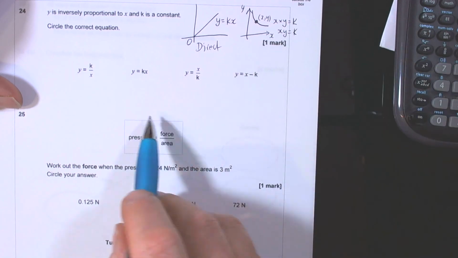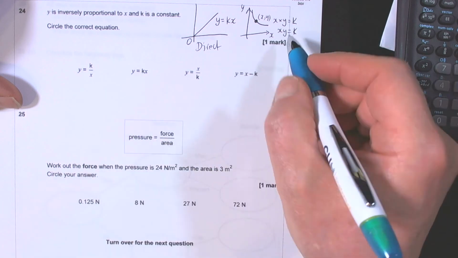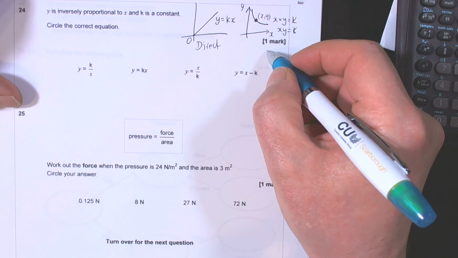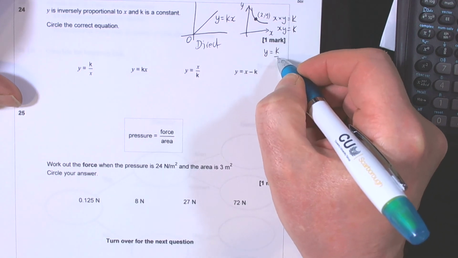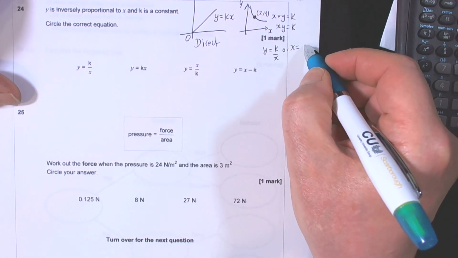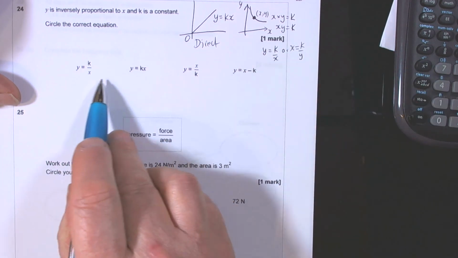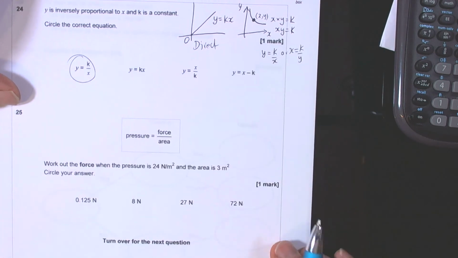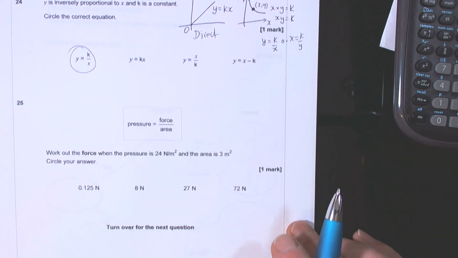so xy equals k. So when we look at this, it's not given us that one, so we need to recognise that this could be written as y equals k over x, because we can sort that about, or x is equal to k over y. Either way, when we look at this, we can see that y equals k over x is there, so that was the one.